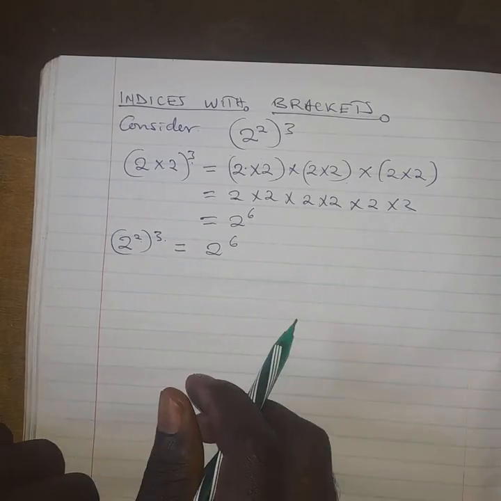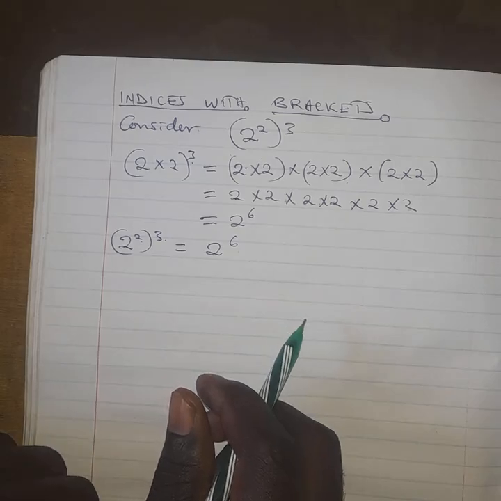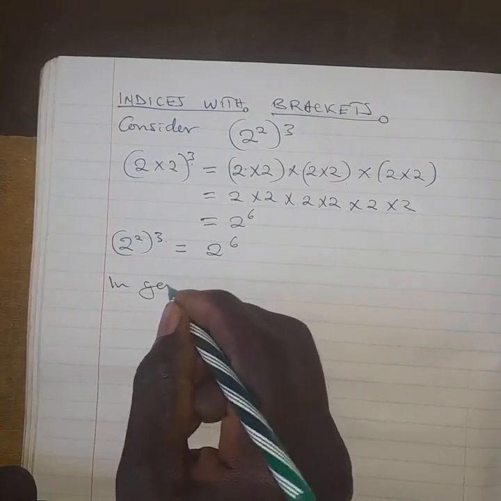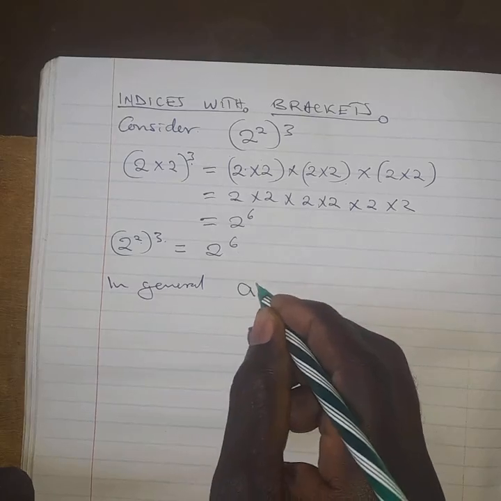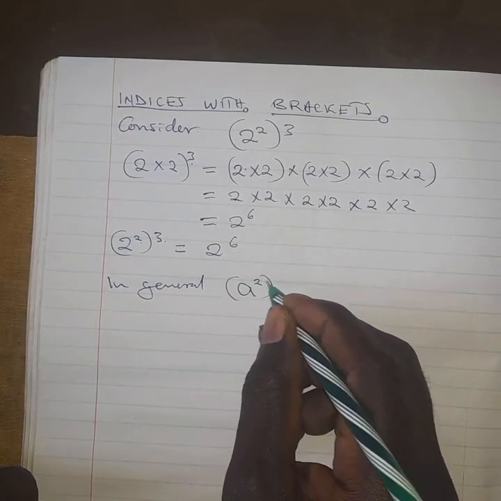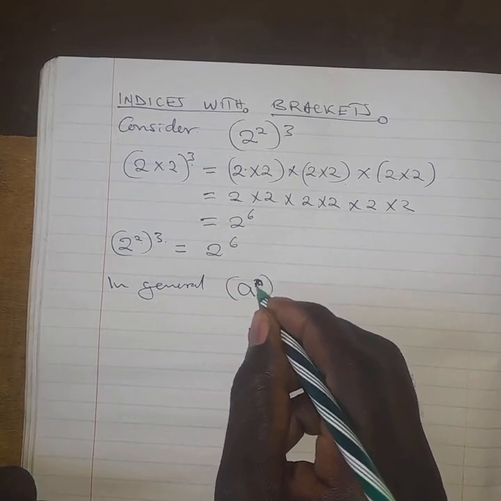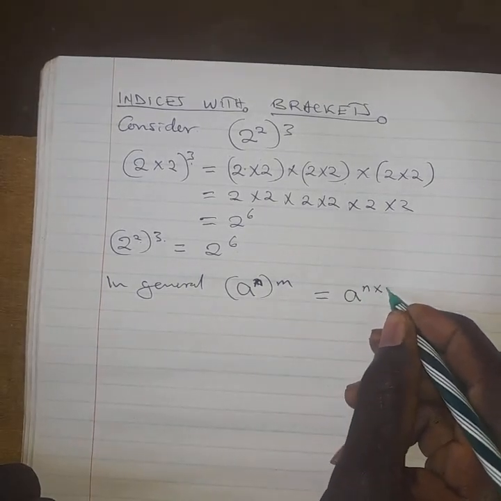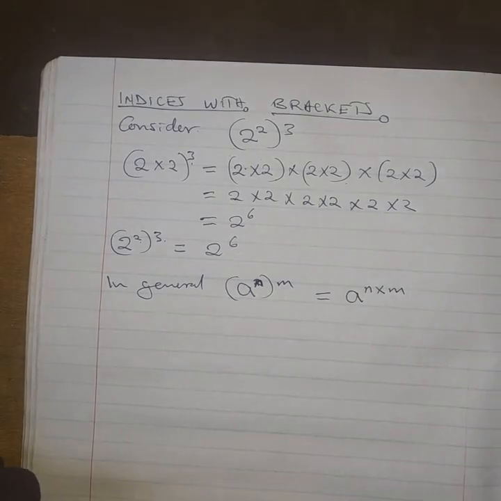So in simple terms, we can say that when a number in index form is raised to another power, then the powers are multiplied. So in general, if you have a power n raised to m, it is the same as a raised to power n times m. That is about the indices with the brackets.